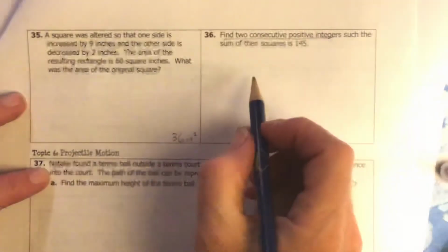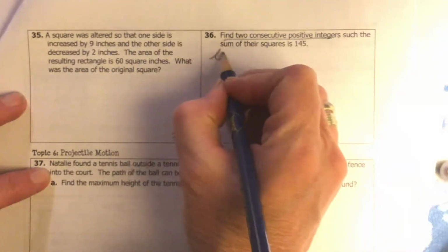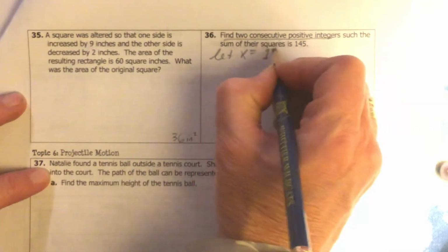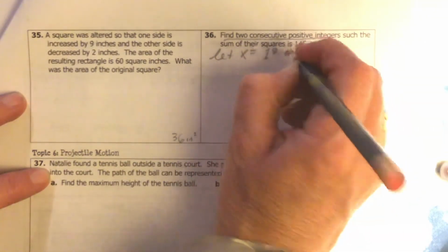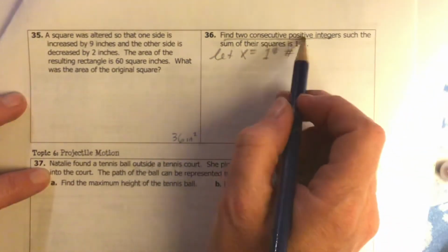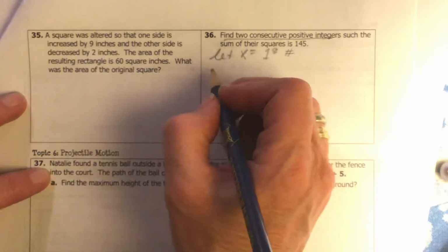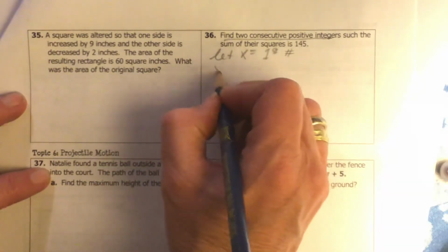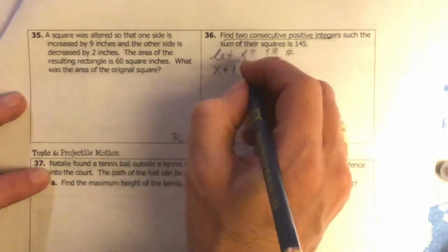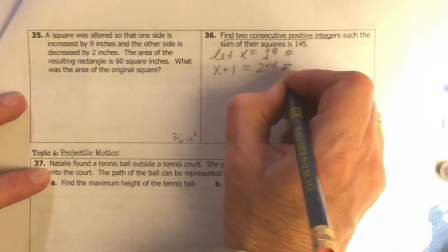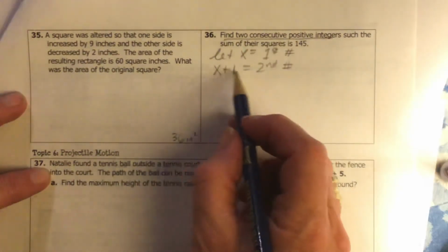Okay, so let's define our variable. Let x equal the first number, and I'm using that number sign in my mind to mean positive integer. Now, if x is that first integer, then x plus 1 is the second one. Notice it's consecutive, it's not like even or odd.